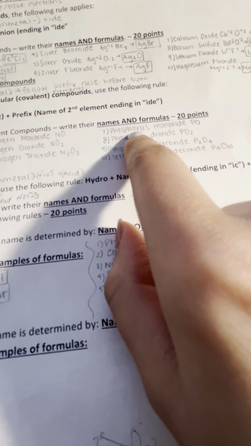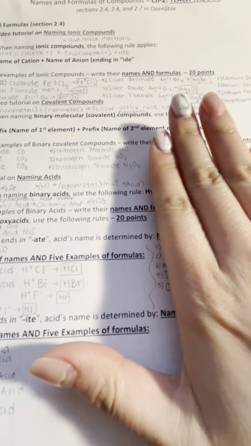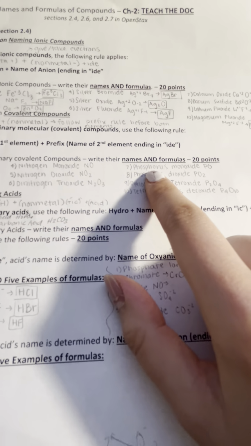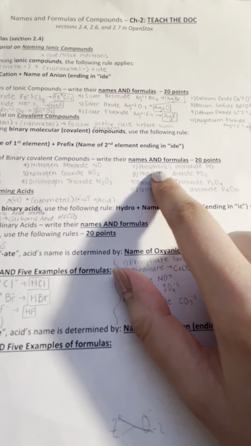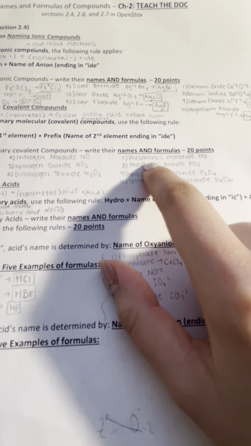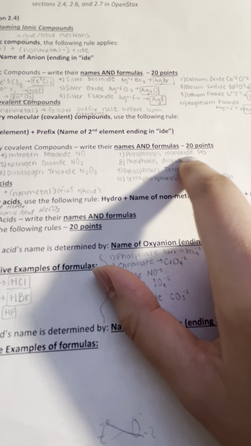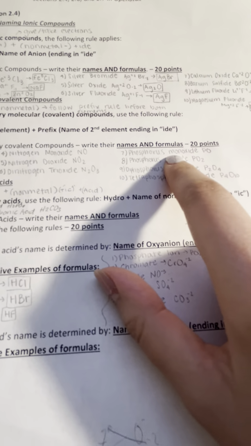This one right here is phos... Oh wait, no. Okay. Yeah. I'm sorry, I'm all over the place in my worksheet. So sorry. All right. So this one is phosphorus monoxide, PO. Again, 1 oxygen, so it's just mono.